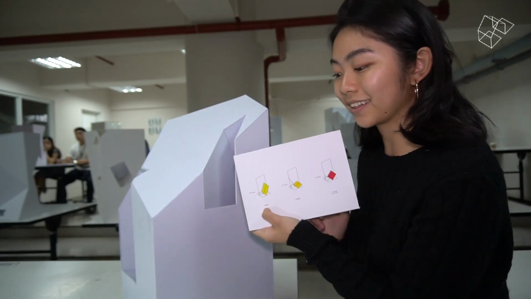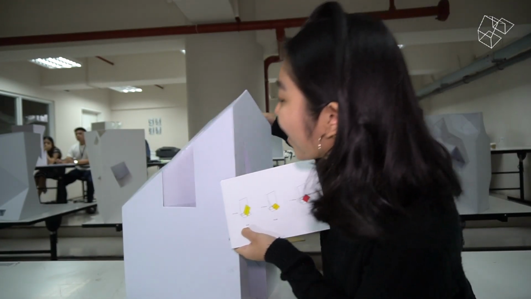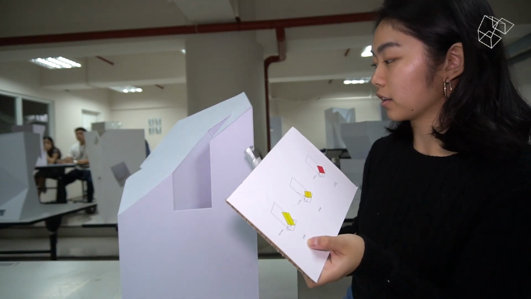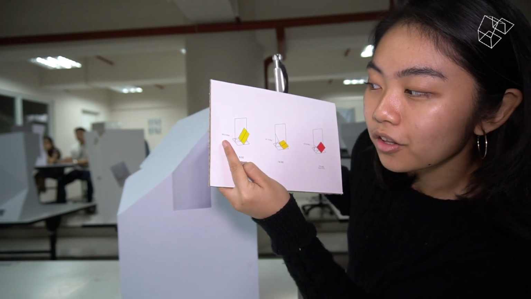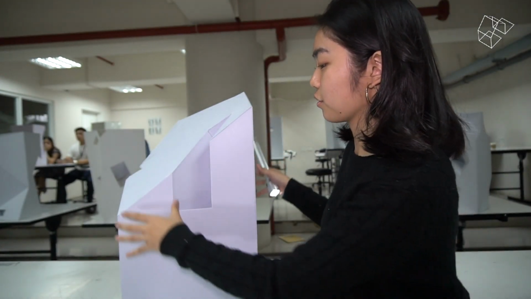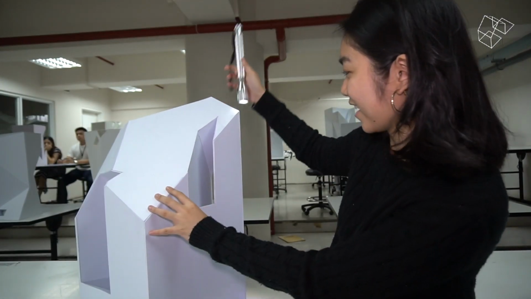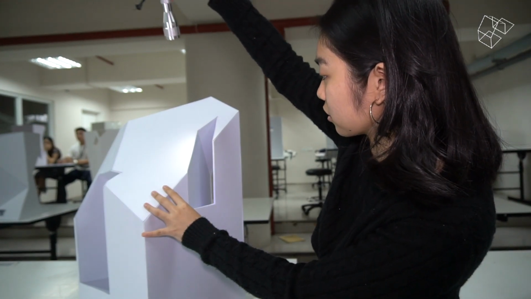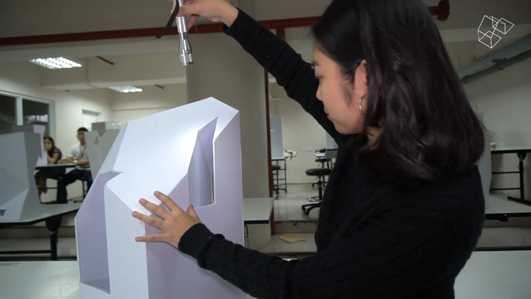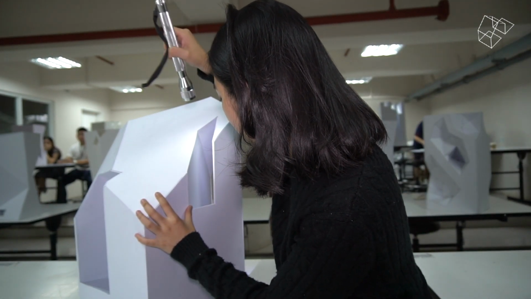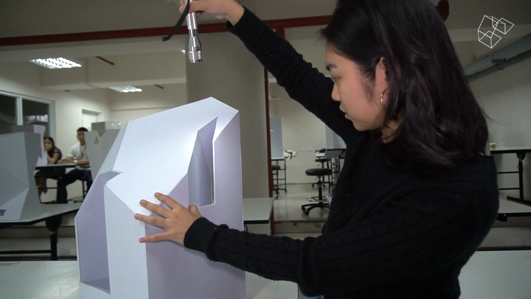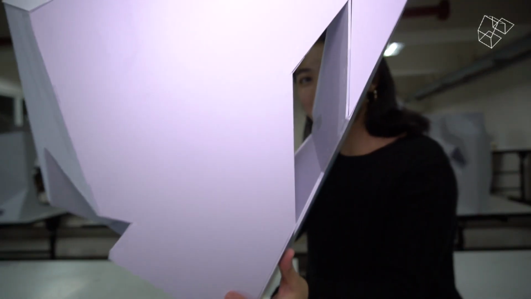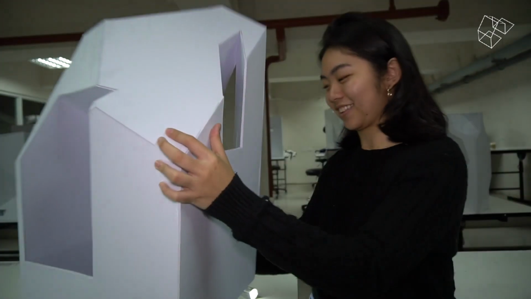The first one being 8 a.m., which is this side. The angle of the sun direction is 30.6 degrees. So if the light shines at approximately 30.6 degrees, this should be the optimal angle with which the opening is cut into the volume. As you can see, it goes straight through.